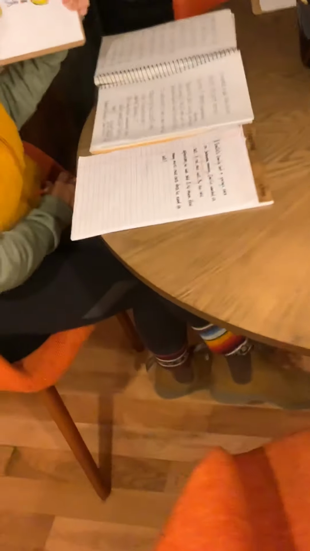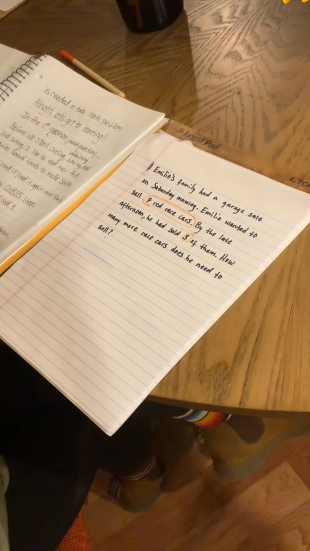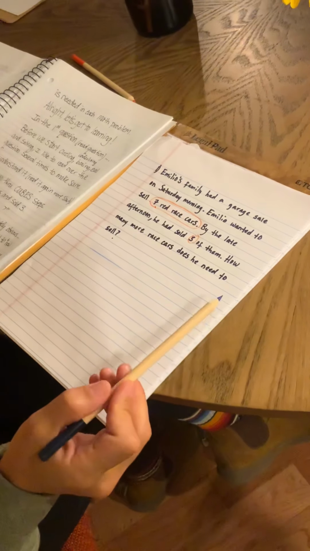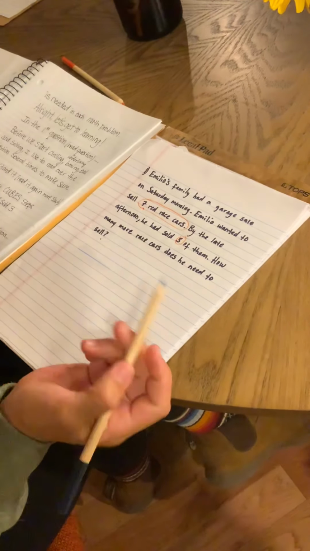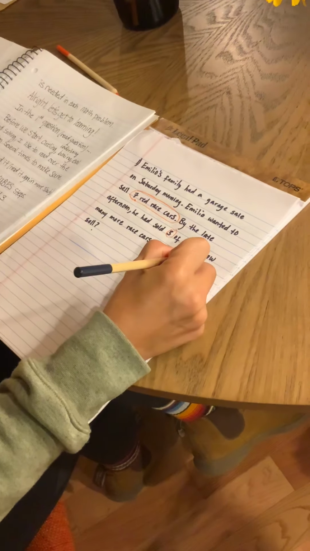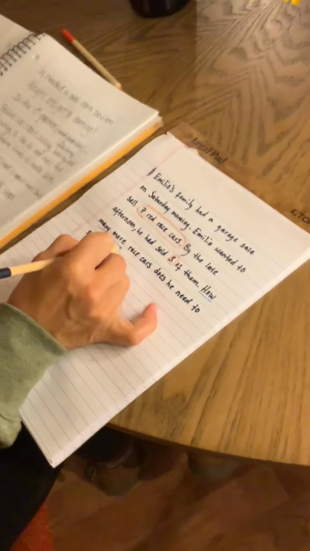The next step on here is underline. And I'm going to underline the question. The question is, how many more race cars does he need to sell? So I'm going to go ahead and underline that entire sentence.